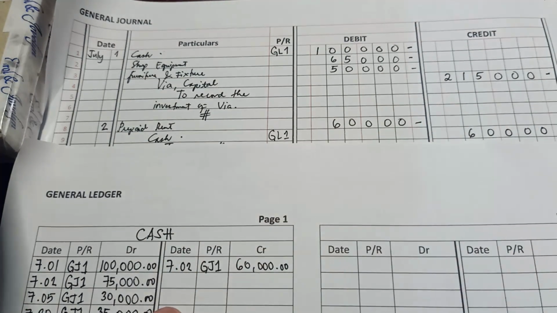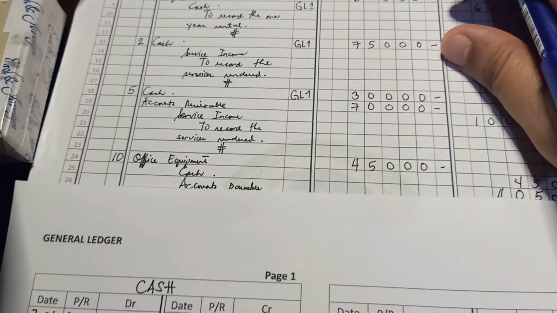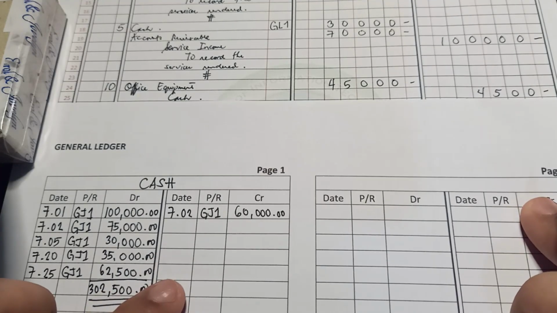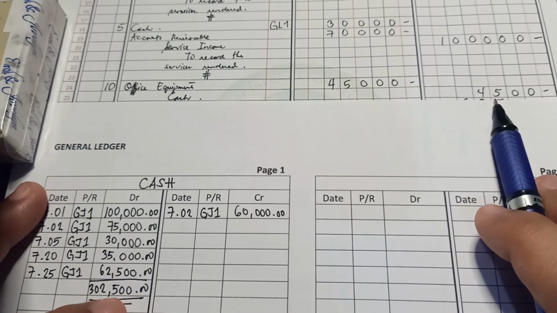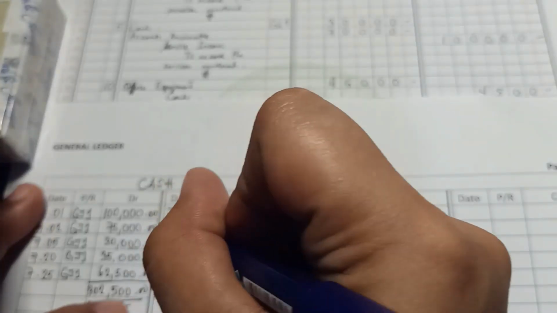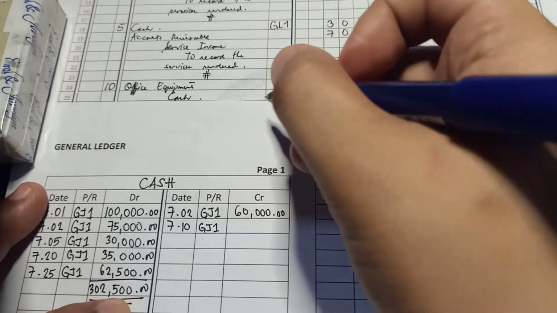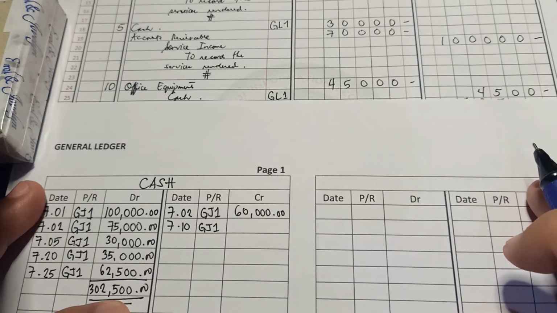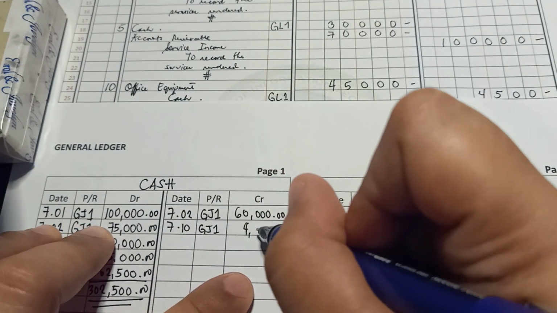Next, we have also July 10. Sa July 10 natin, mayroon tayong cash worth 4,500. So, dito, lagay natin July 10, General Journal 1. Tapos, dito naman po, ilalagay natin General Ledger 1. So, it's 4,500.